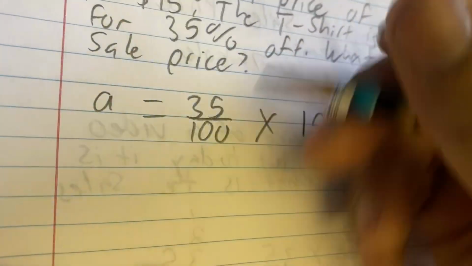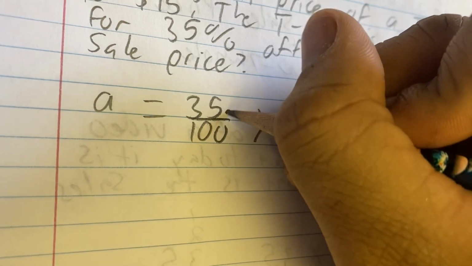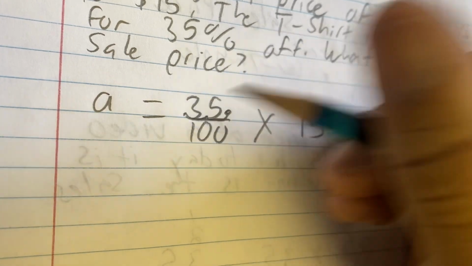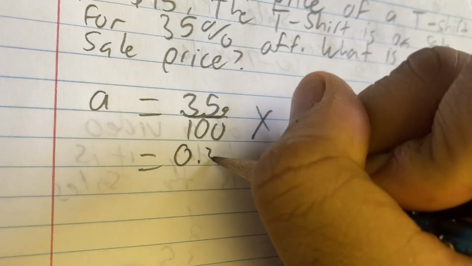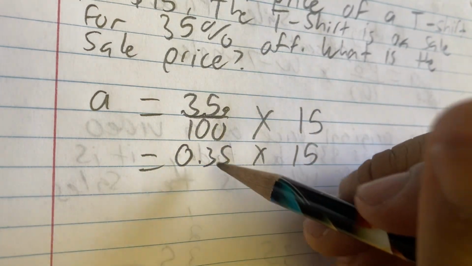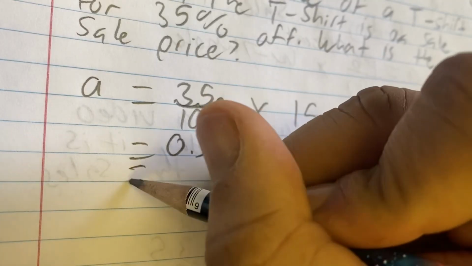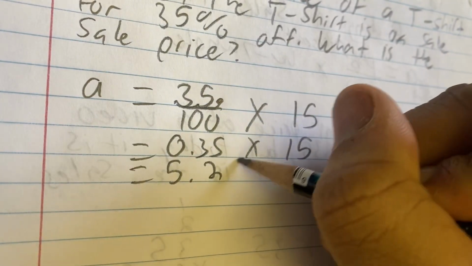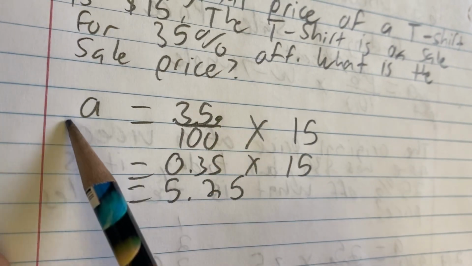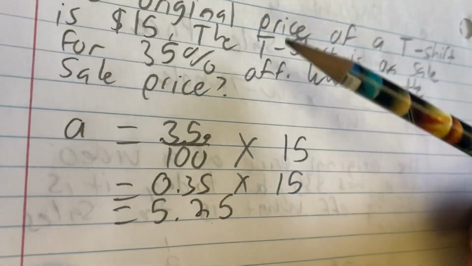The very first thing we're going to do is easy peasy. We're going to divide it by 100, where we move the decimal point 2 places to the left. 1, 2. So that means it's going to make it 0.35 times 15. You can multiply this by hand, but I like to use a calculator. So that is going to equal 5.25. However, remember, this is not the answer. It only tells us the part. In order to find the full answer, we need to subtract this from the original amount.